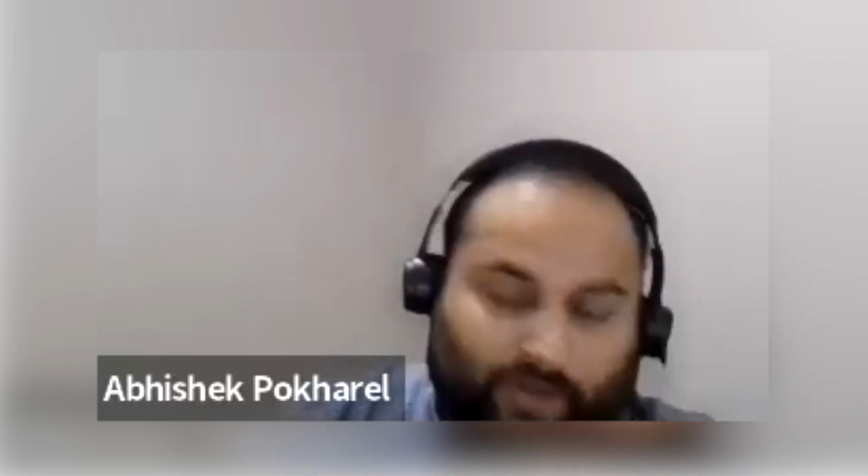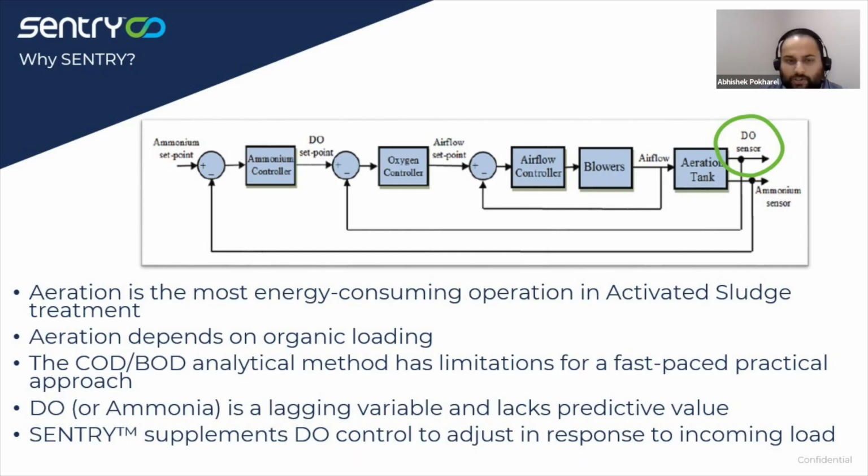So there's always a question of why Sentry. We know aeration is one of the most energy-consuming operations in activated sludge treatment. And I can confidently say that most of the treatment processes around the world are modifications of this particular process. And the aeration is dependent on organic loading, the food that comes for the microbes, right? The traditional approach for measuring this is COD and BOD analysis, but these add limitations on a fast-paced and practical approach because it takes at least 2 hours to 5 days to get that value back.